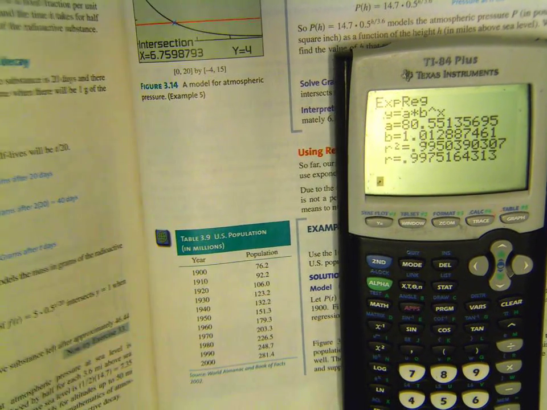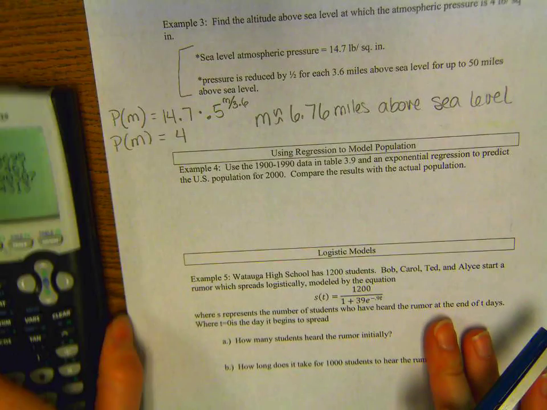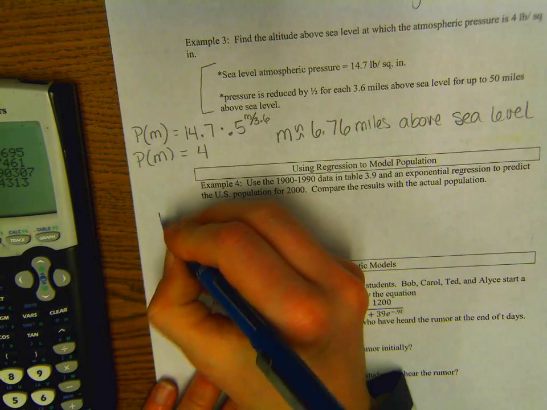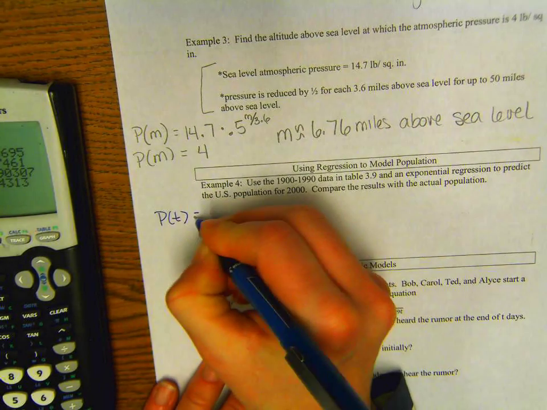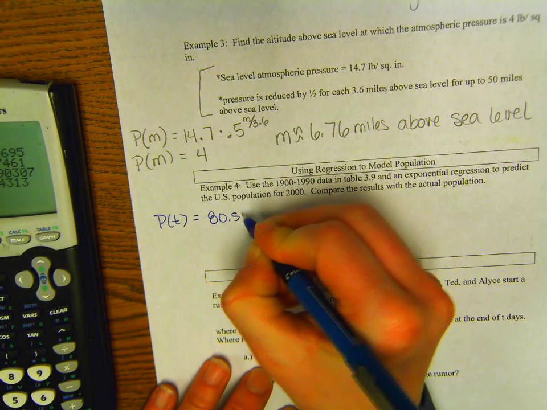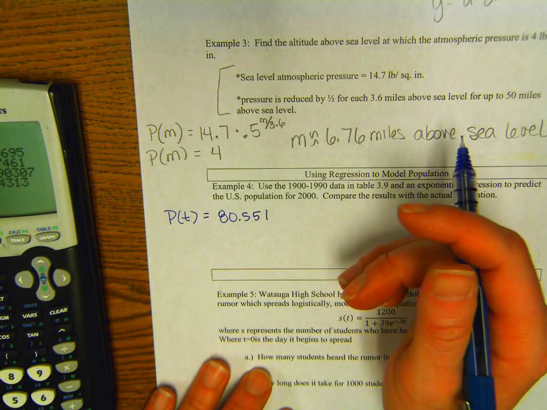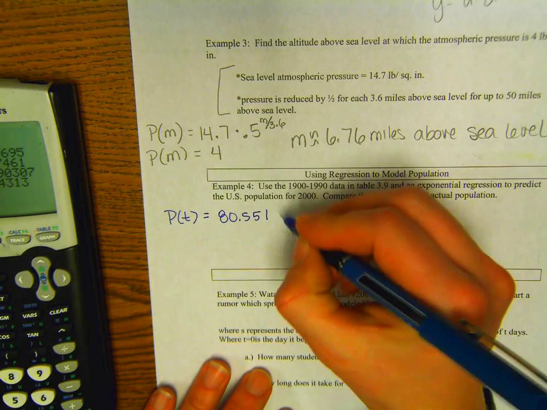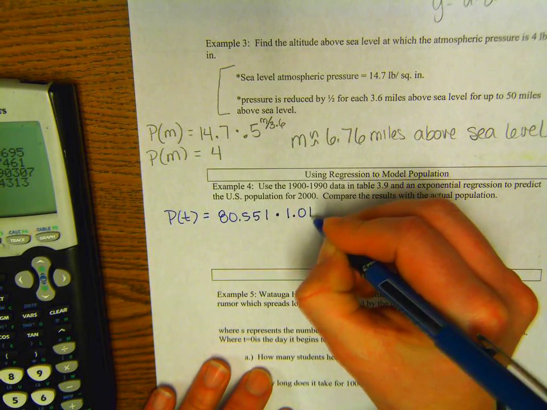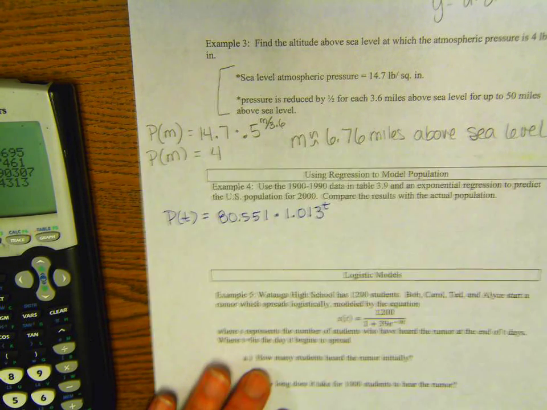Let's write it down, because I asked you to find a regression. So I'm going to write this, P of T, because this is a population model, right? I got 80 point, I'll do 3 decimals, 551. Is that what you got? Times 1.013 to the T power.